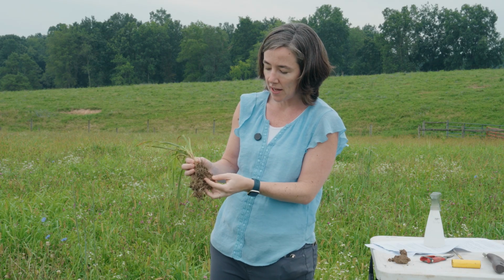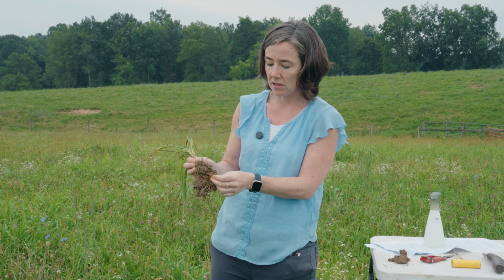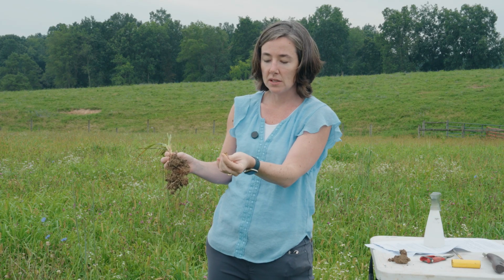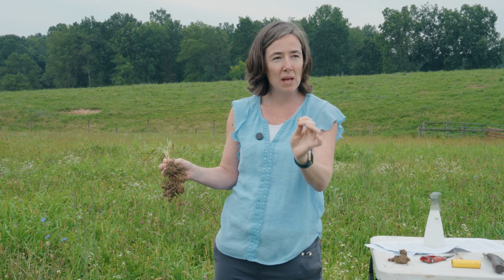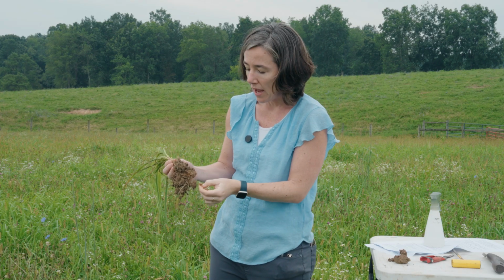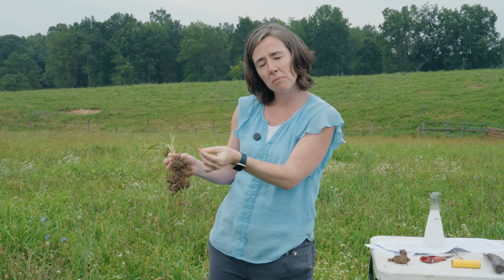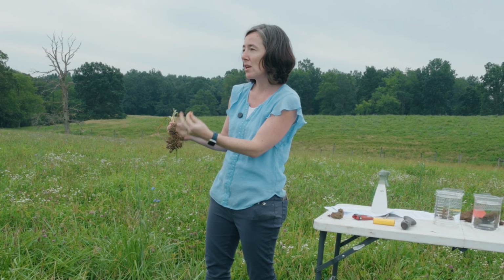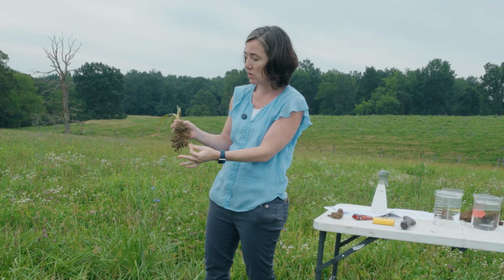When you look at soil, you can actually see that it will contain these clumps of dead plant material. Here you can see this is a root that's maybe from last year's growth. And these plant inputs are the primary source of organic material into the soil.